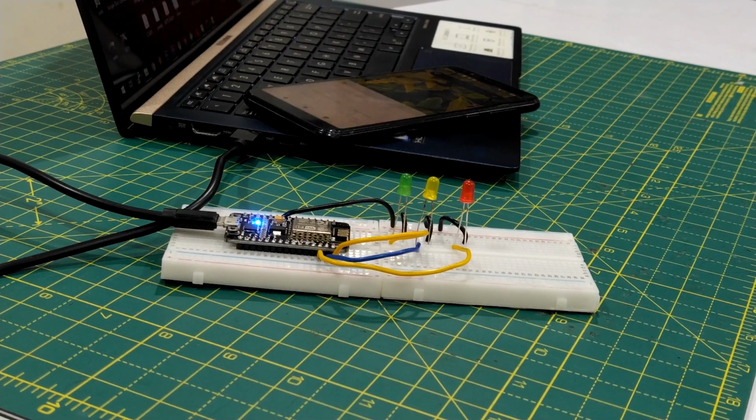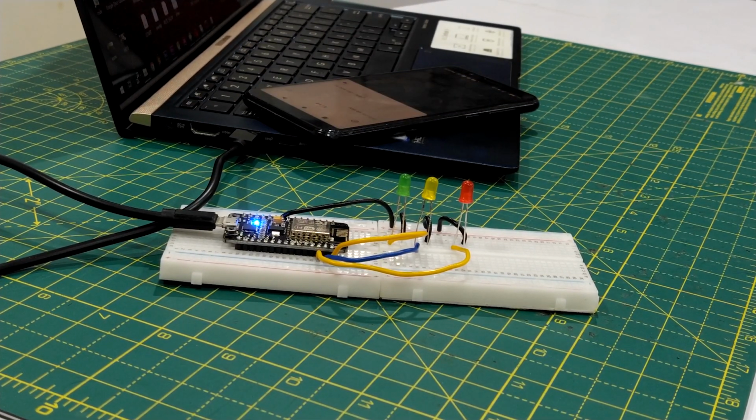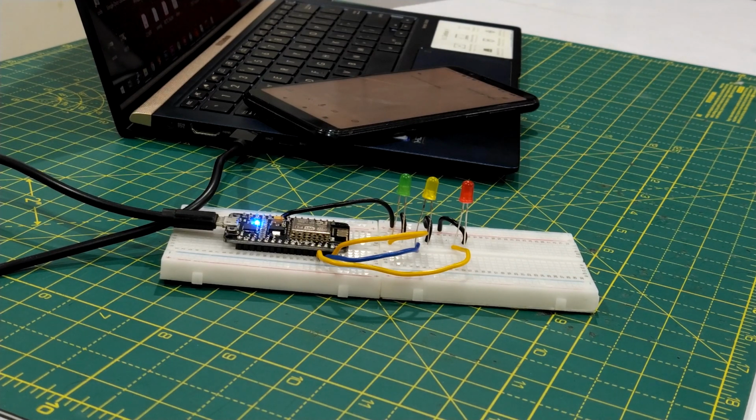Hey Google, turn on red light. Turning on red light.